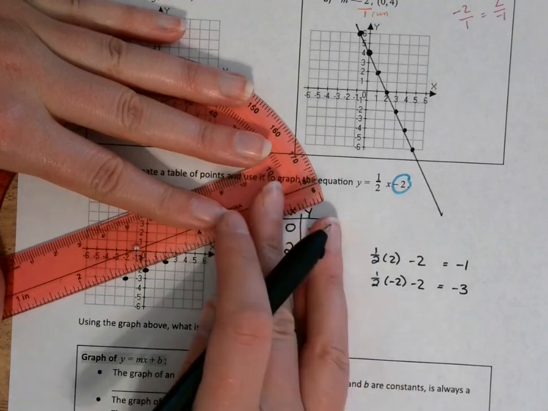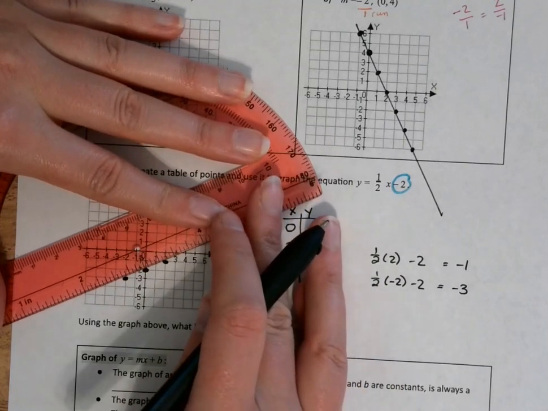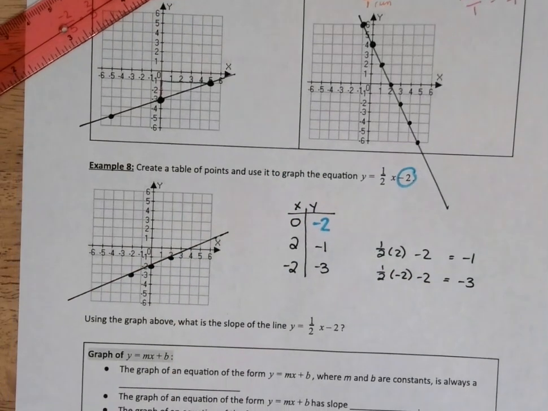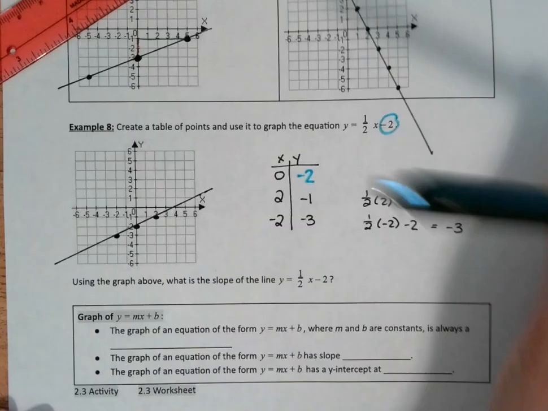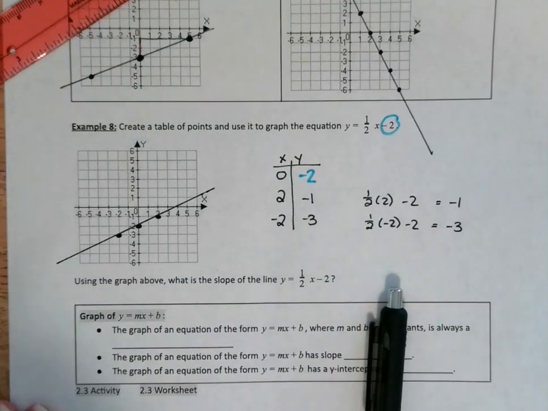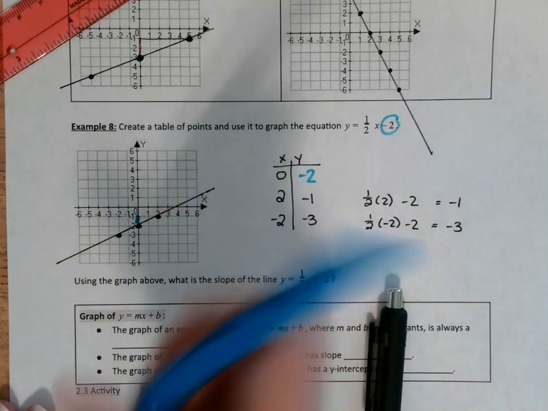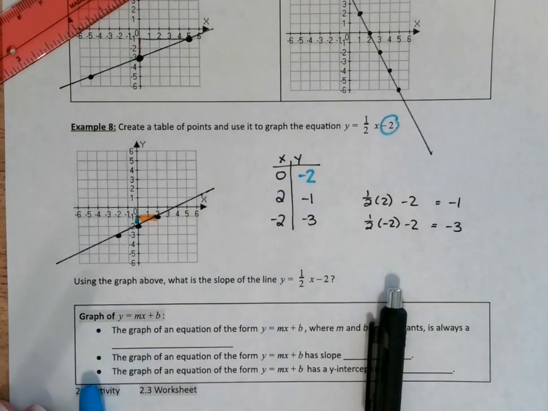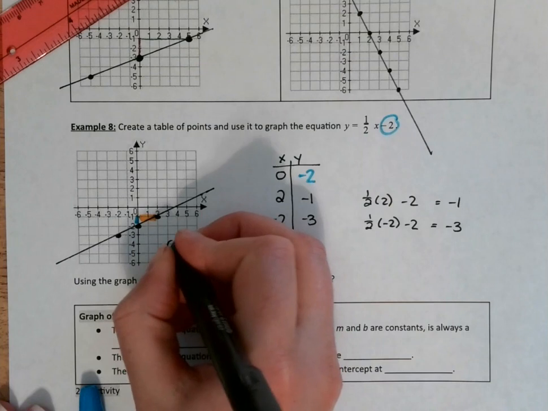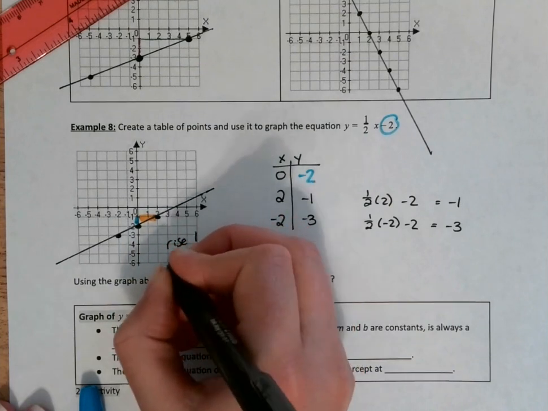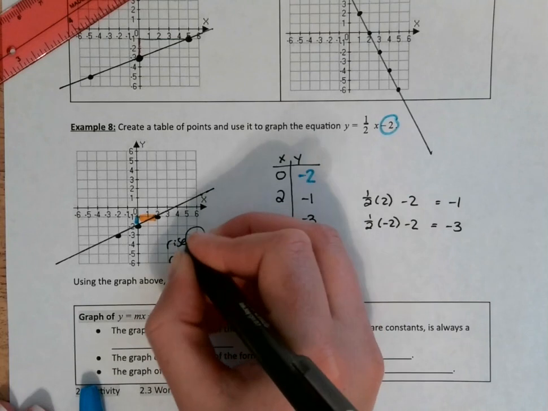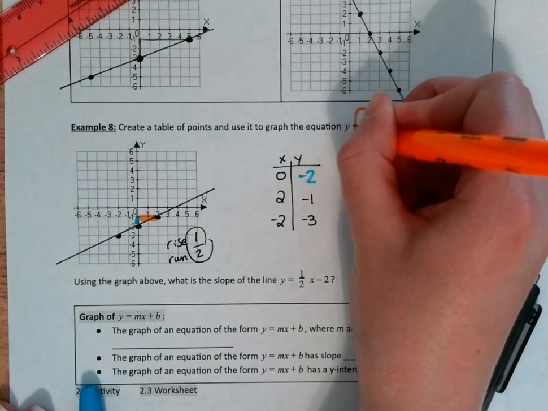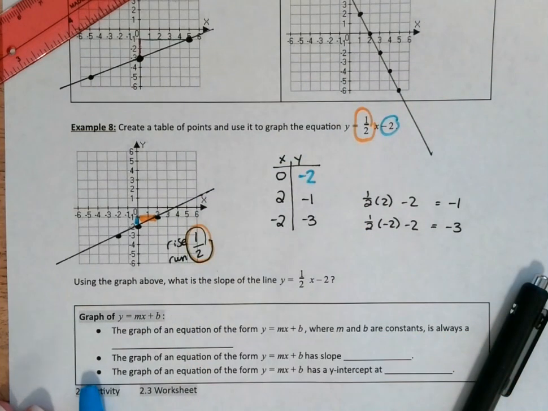Gotta be a little more careful to line it up the fewer points I have. So hopefully I got that lined up correctly. So if I want to use this graph, what is the slope from the graph? Okay. So from one point to the next, it would be up 1 over 2. So the slope from that graph is rise 1, run 2. The slope is 1/2. The slope of the equation matches the coefficient of x if you have your y solved for.